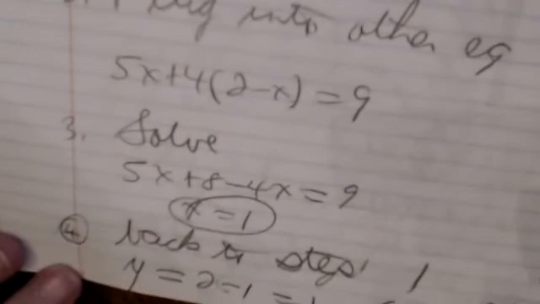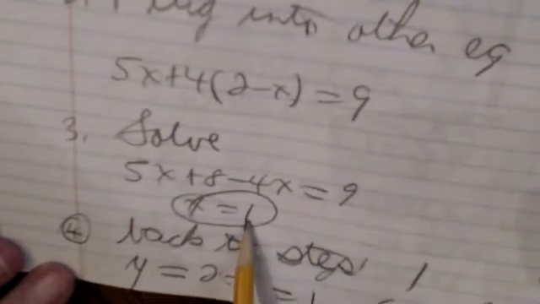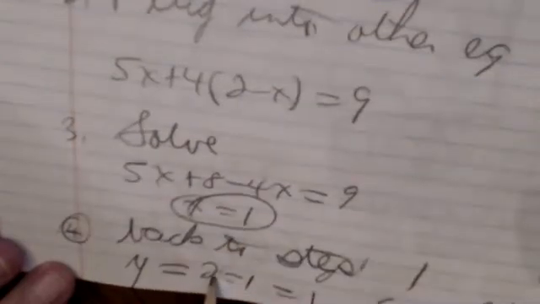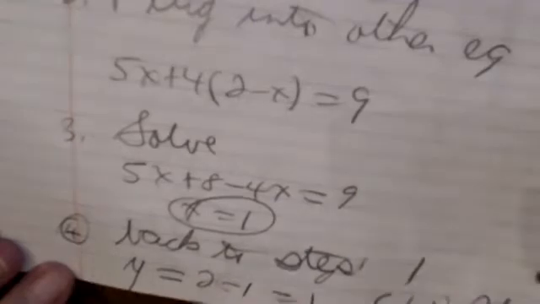And then you always go back to step 1. We just got the fact that x is 1. So if I plug that back into my step 1, I get 2 minus 1 is 1. So my point again is 1, 1.